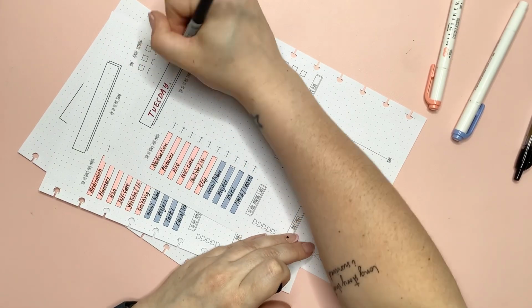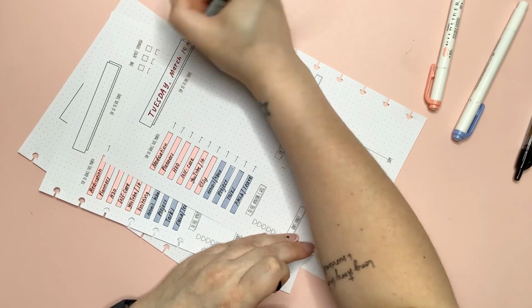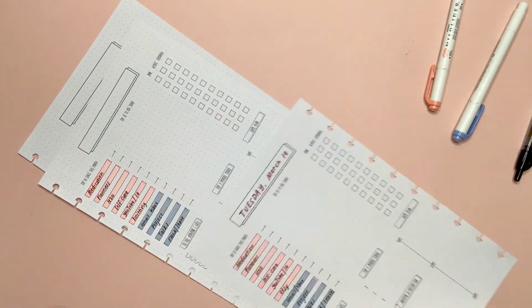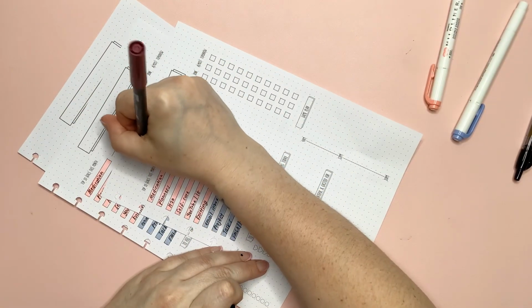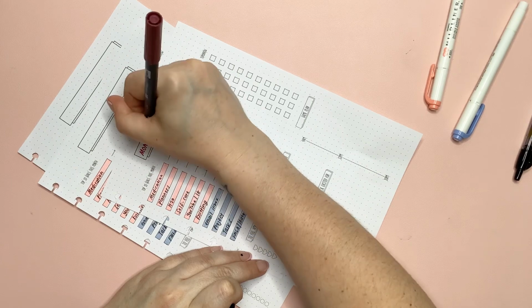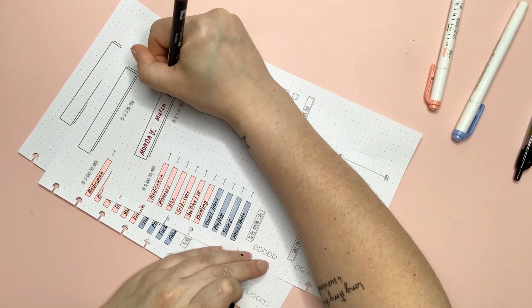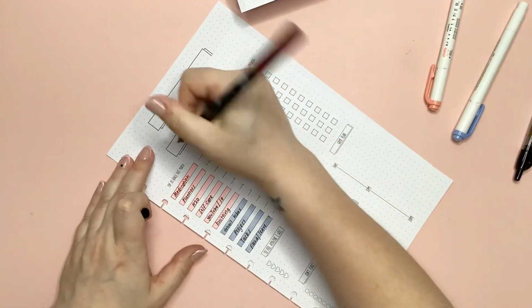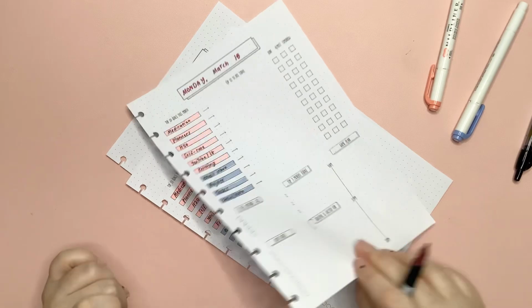So Tuesday, this is going to be March 19th. And this is Monday, March 18th. Okay, so Monday, I decided I'm going to make a plan for my knitting.